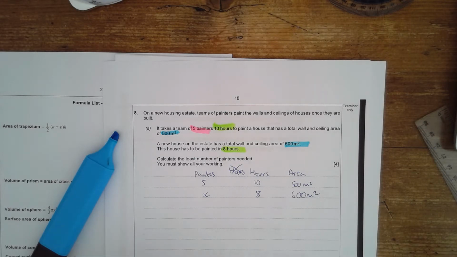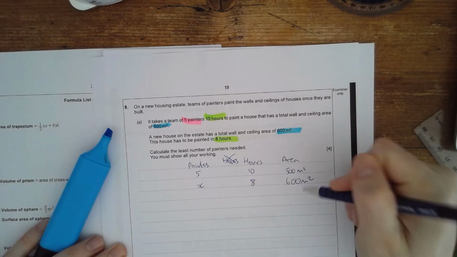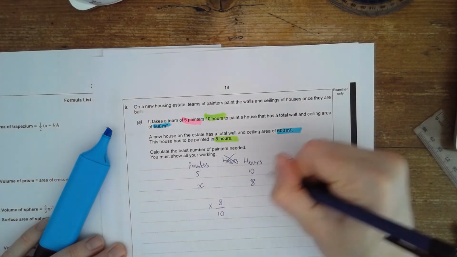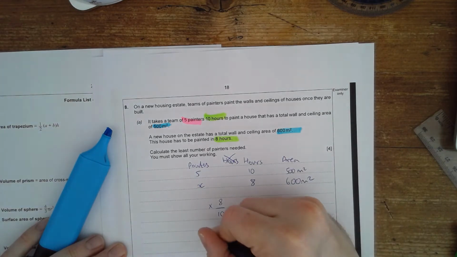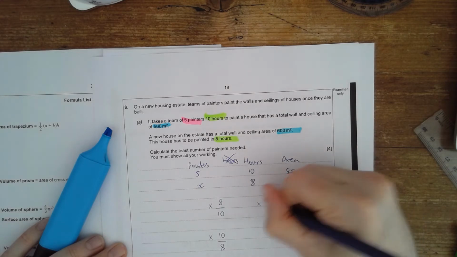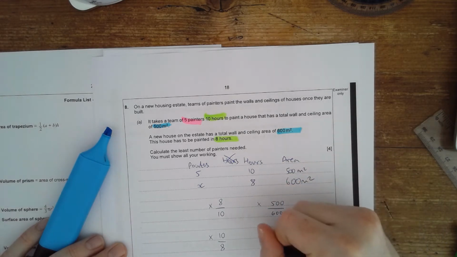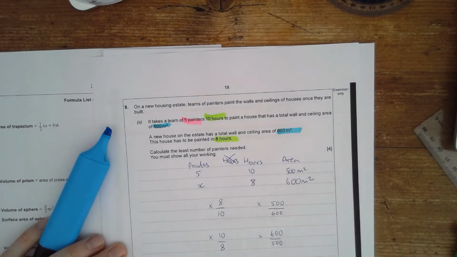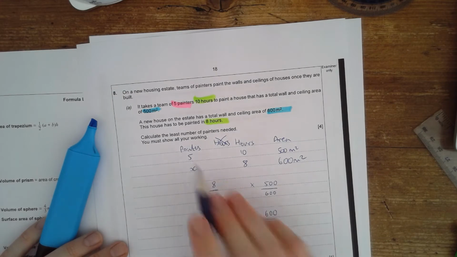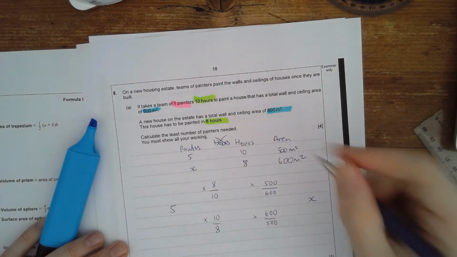So for instance, I know both the hours, I know both the areas. You're going to write 8 over 10 as a normal fraction, the smaller number over the bigger number, and then you're going to write it as a top heavy fraction, 10 over 8. You're going to do the same thing here. You're going to write 500 over 600 as a small fraction, then underneath is a top heavy fraction. Because I'm looking for the painters, I'm going to put 5 there, and that's going to tell me what my number of painters needs to be.